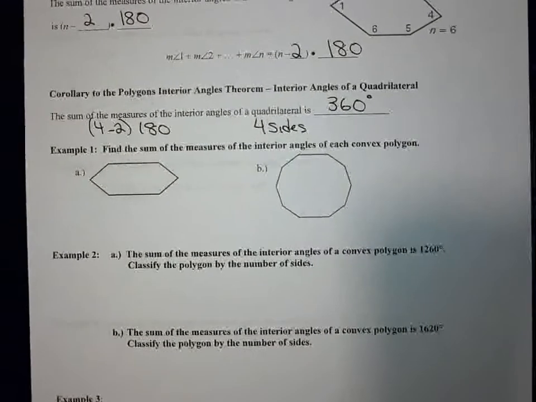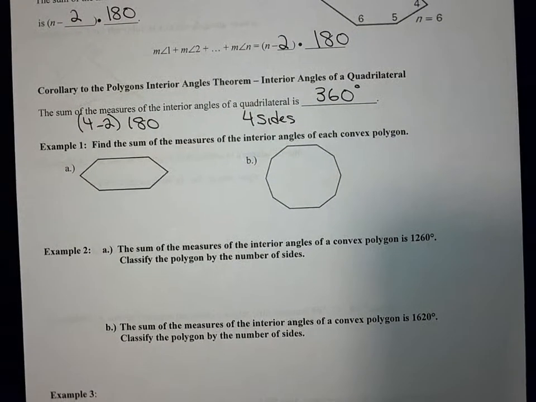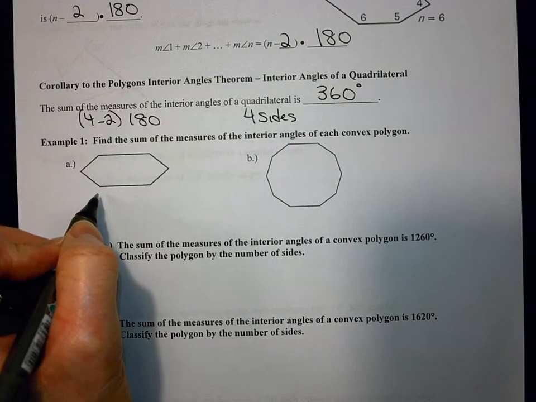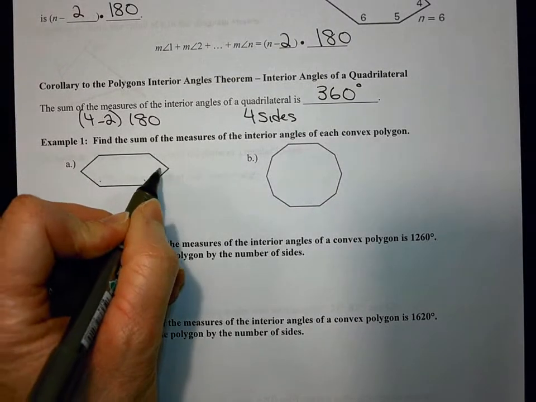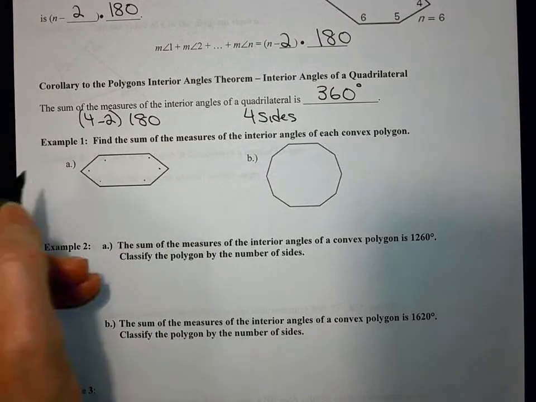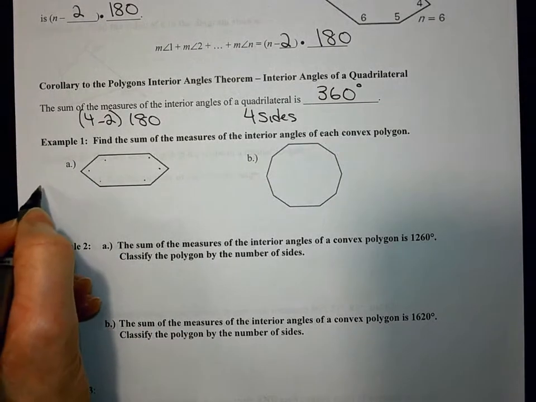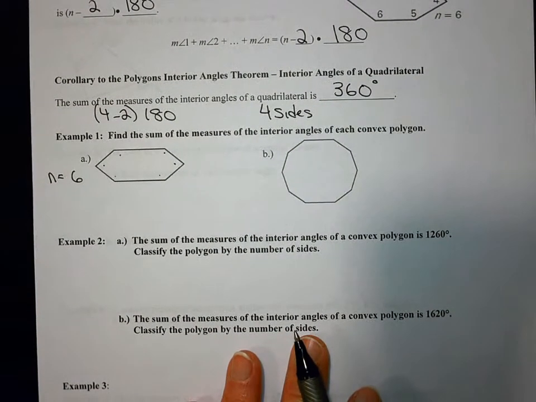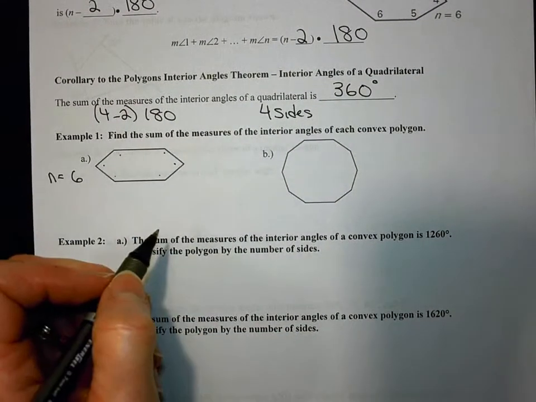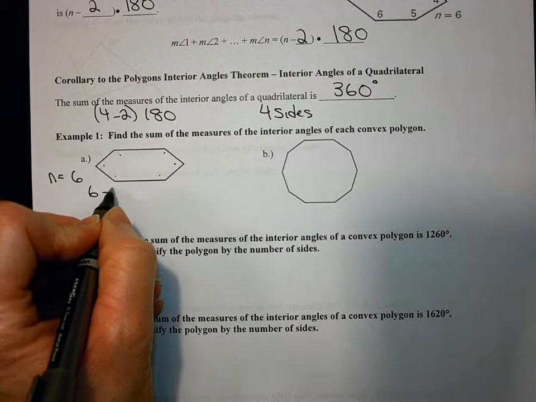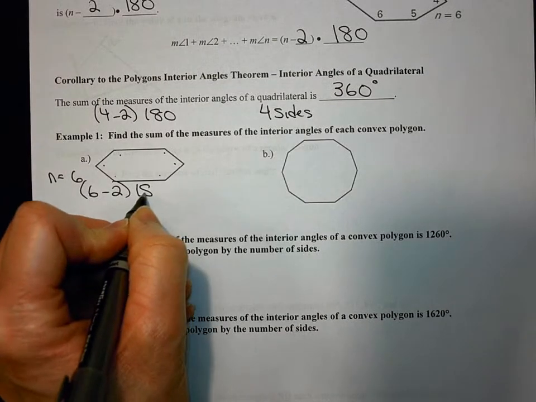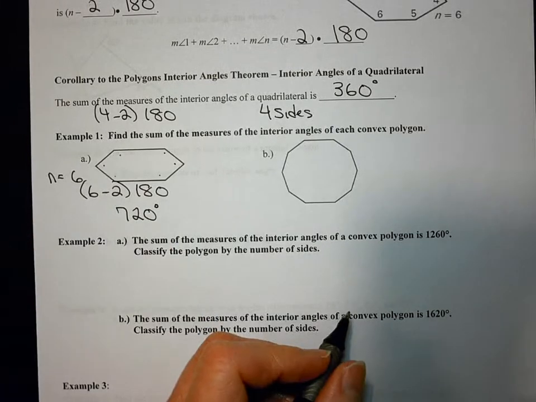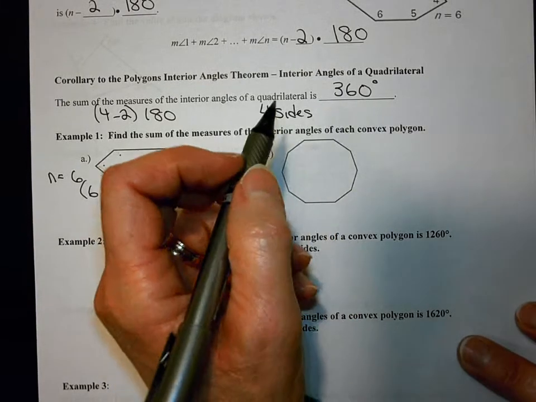Okay, if we look at example 1, find the sum of the measures of the interior angles. The first thing we do is count our angles. So we have 1, 2, 3, 4, 5, and 6. The angles and the sides are the same number, so there are 6 sides and 6 angles. To find the sum of the measures of the interior angles, all we do is (6 minus 2) times 180, or 720 degrees.